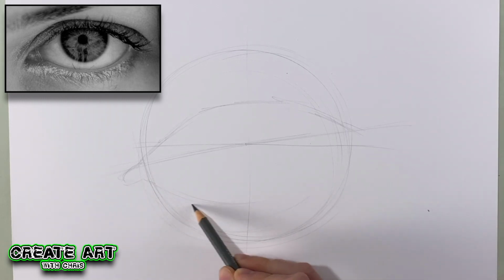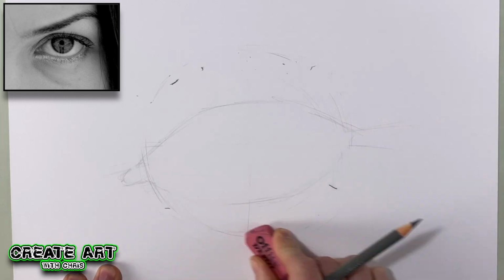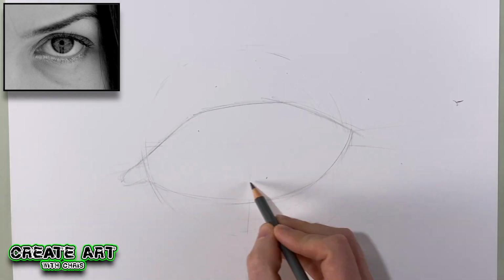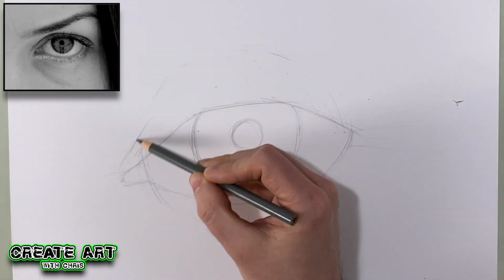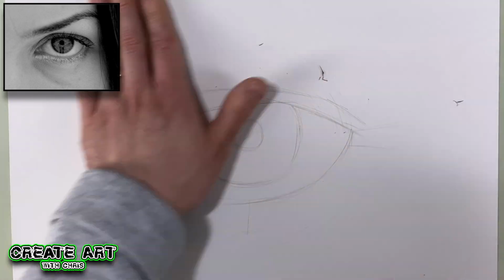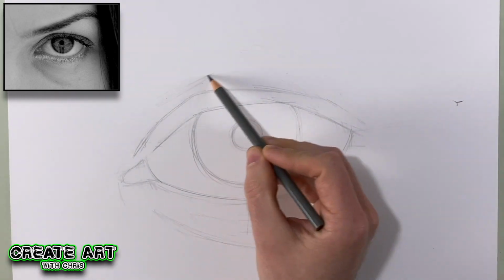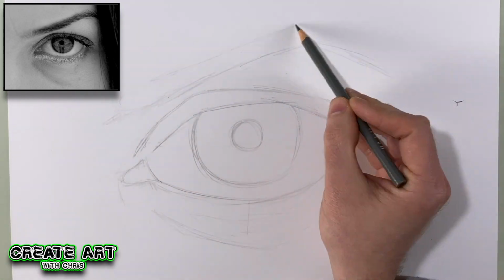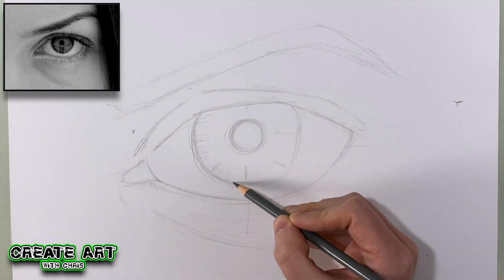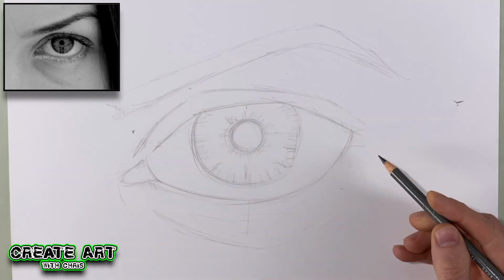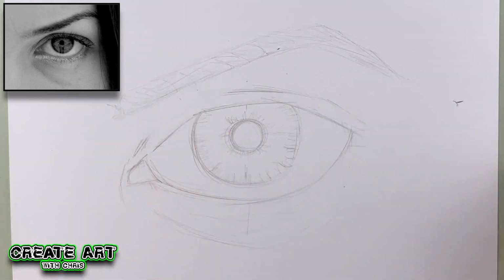Blocking in the eyelids with the top and the bottom because they are 2 different shapes. You can notice the top is a little more angular and the bottom is a little more curved. Using that photo as my reference, using it as my guide, adding additional details to the eyelid, adding in some creases and wrinkles, as well as the eyebrow, blocking things in. We're only blocking things in right now. We're not committing to any lines at all because we don't need to.